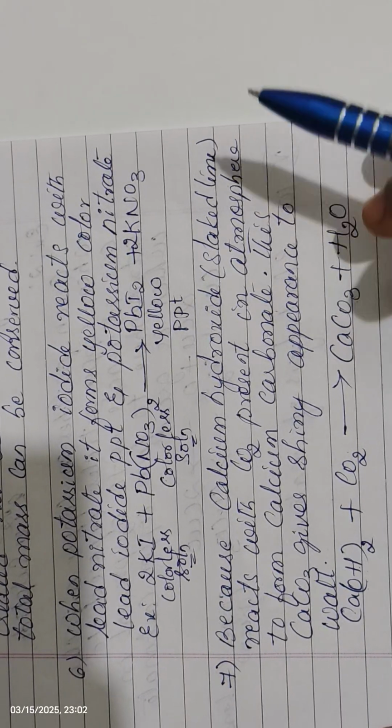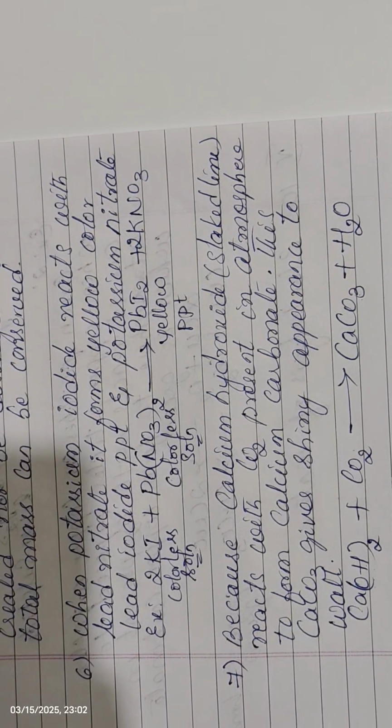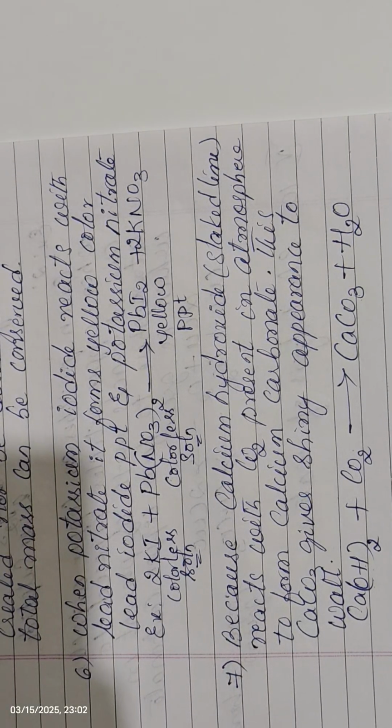Okay. So this is for question number 7. So the walls appear to be shiny after few days of whitewashing. So we'll move to the next question. Question number 8.